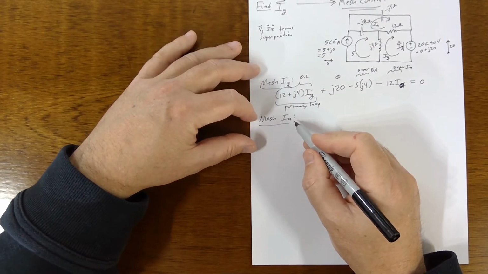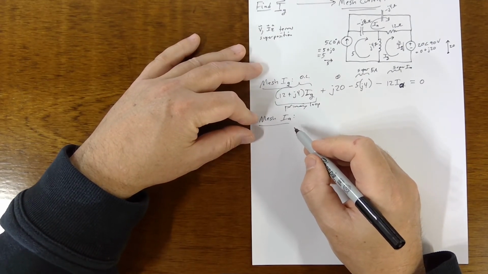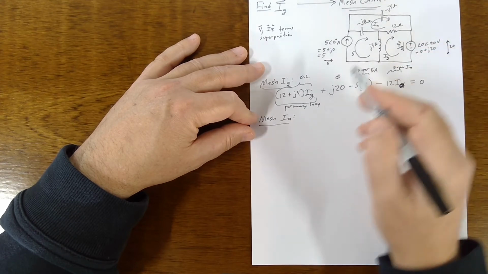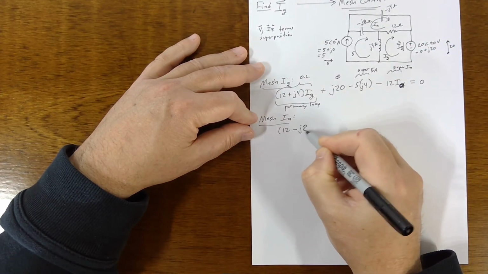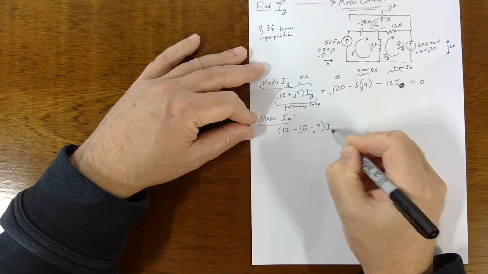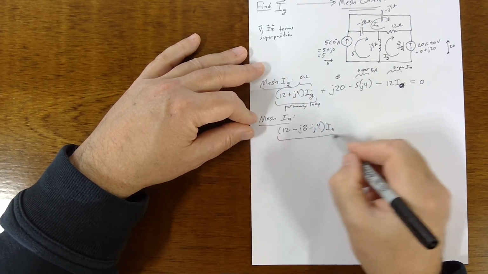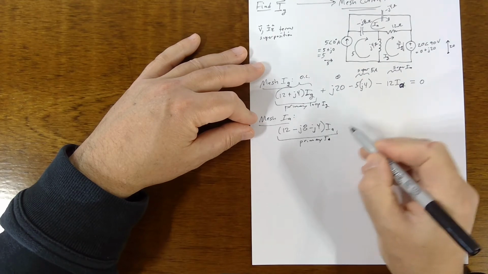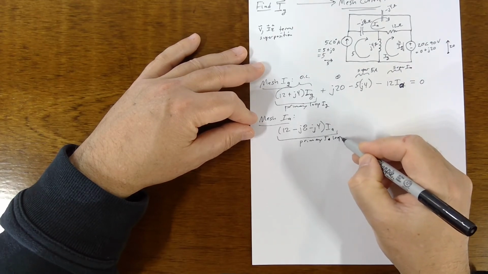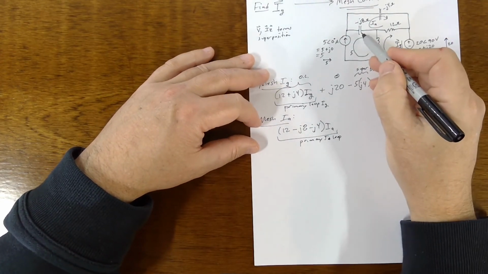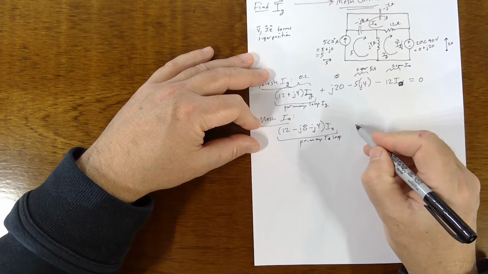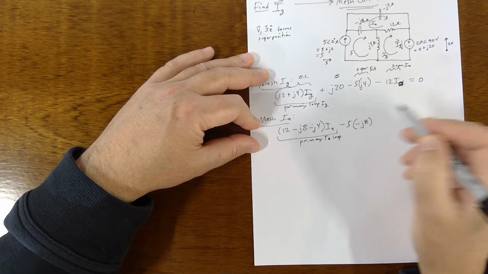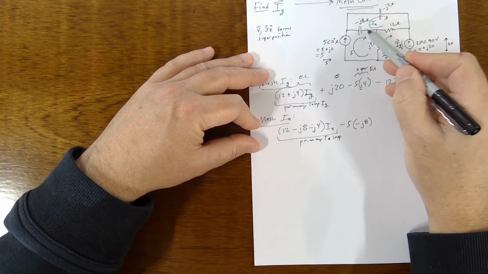So okay, mesh I sub A. This one here. So the primary effects are the 12, the minus J8, and the minus J4. So it's going to be 12 minus J8 minus J4, and then by Ohm's law times IA. These are the primary IA loop. And then superposition. I've got the minus J8 times 5, and it's negative because IA and IG are in opposite directions through this element.